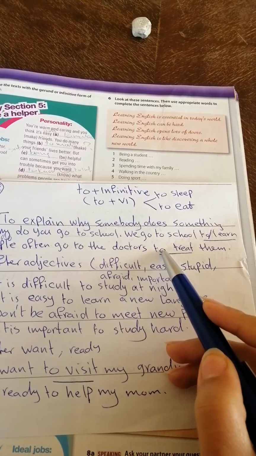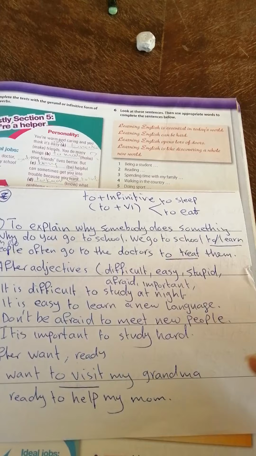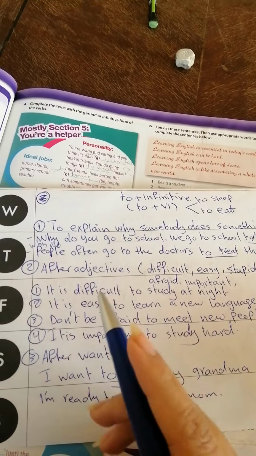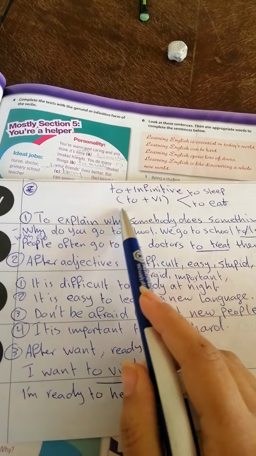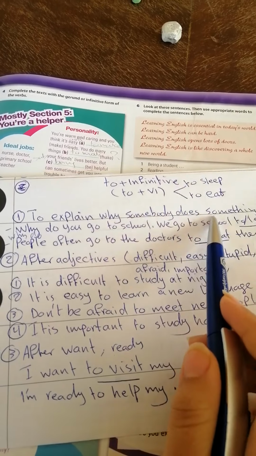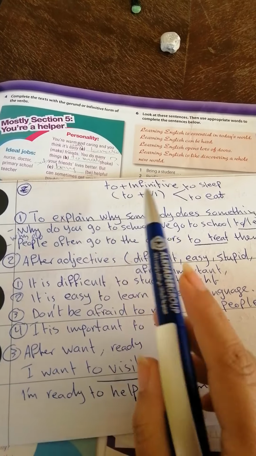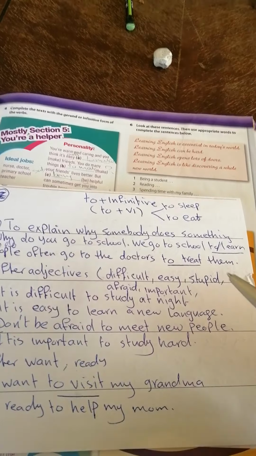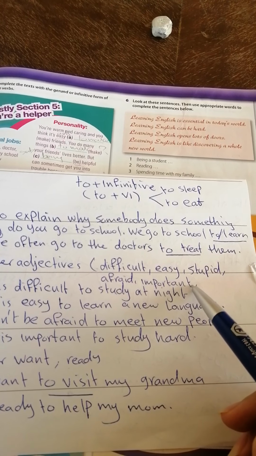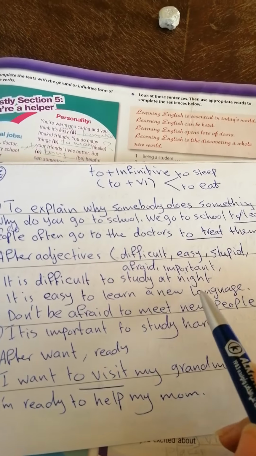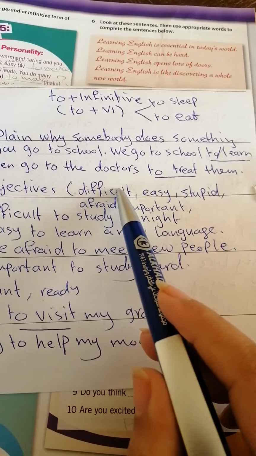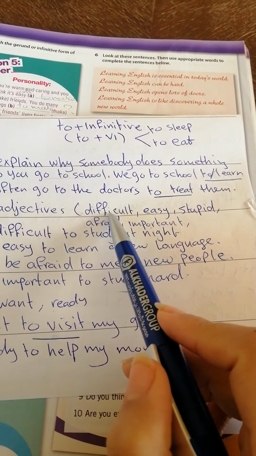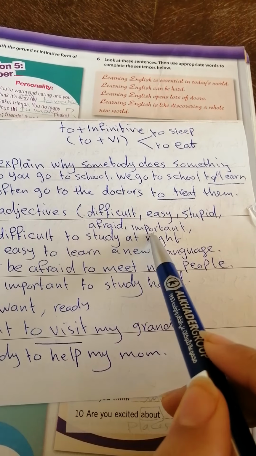So here is an explanation for going to the doctors. You explain why you go to the doctor, to treat you. Okay. So the first one for using to infinitive is to explain why somebody does something. Number 2, we use to plus infinitive after adjectives, صفات. And here I'm giving you 5 adjectives, and I need you to memorize them. Only these adjectives. If you see these adjectives in the sentence, you directly add to plus infinitive, to plus verb 1. Difficult, easy, stupid, afraid, and important.